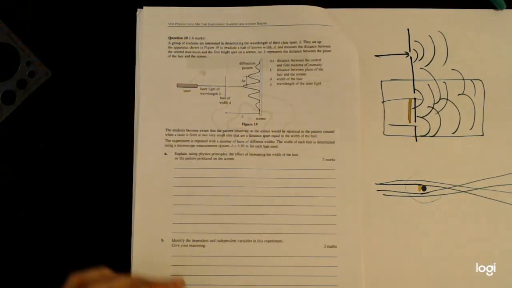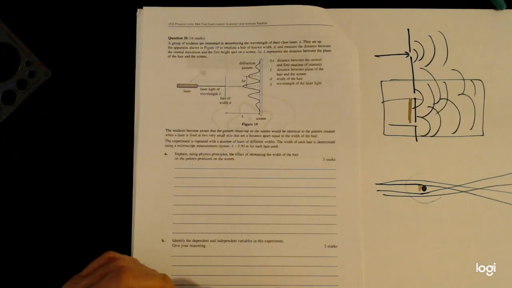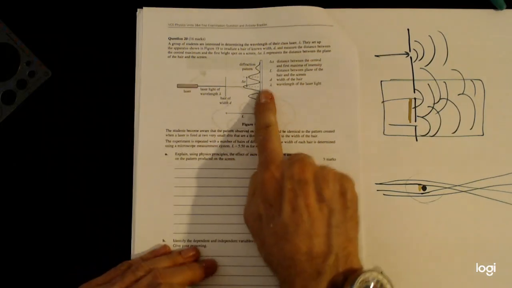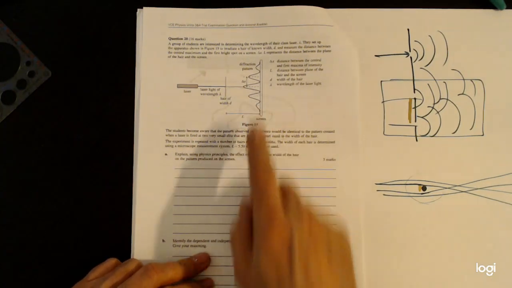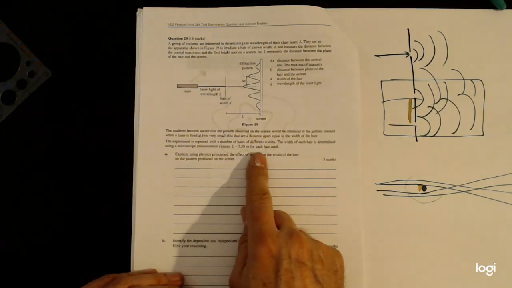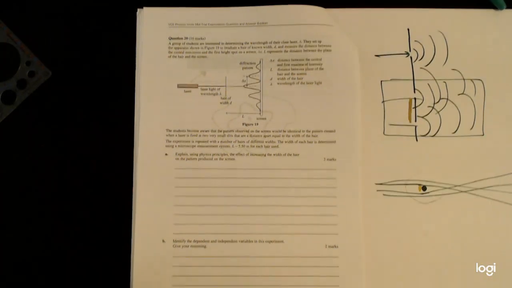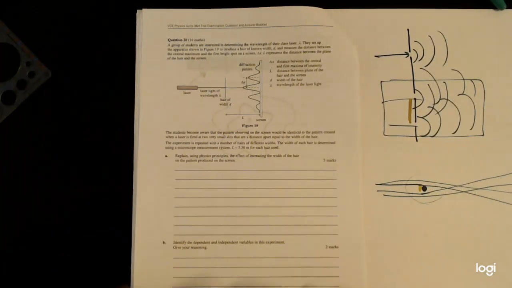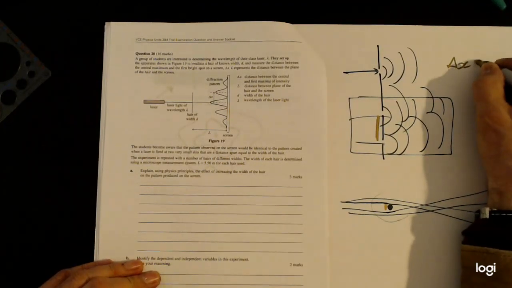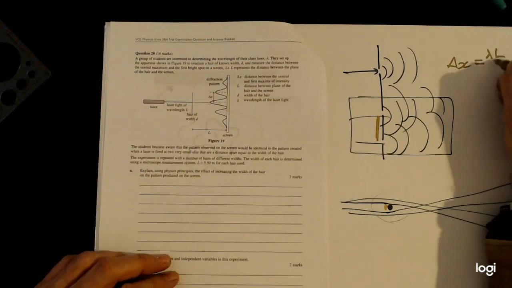The experiment was repeated with a number of hairs of different widths. The width of each hair is determined using a microscope measuring system. The length, the L, the distance from the hair to the board, to the projection, is 5.5 meters for each hair used. Explain using physics principles the effect of increasing the width of the hair on the pattern produced on the screen. Well, the physics principle is the formula: delta X equals lambda L on D. There's your physics principle.